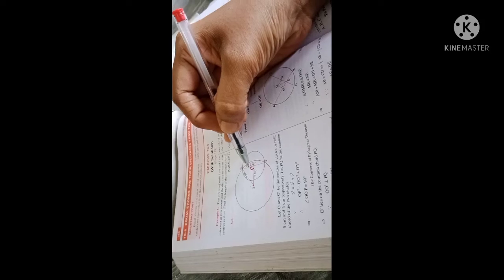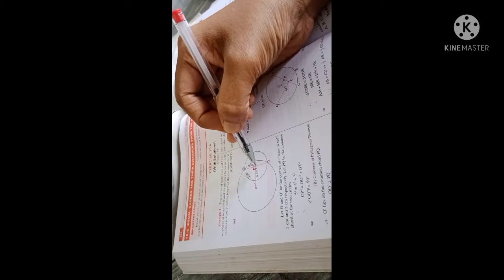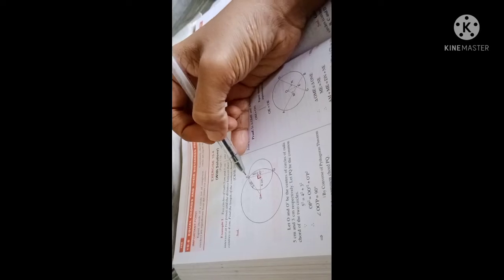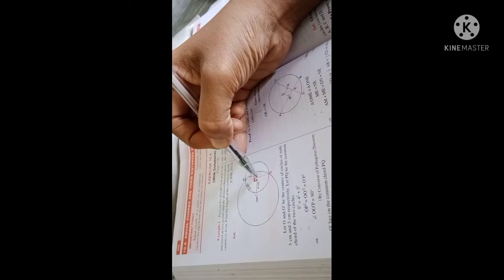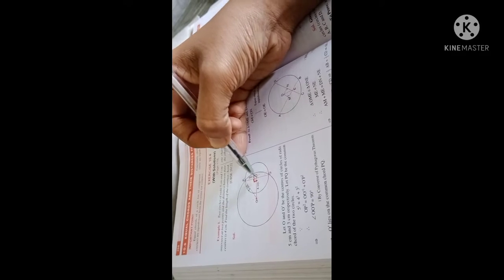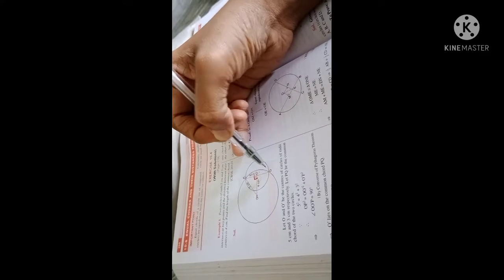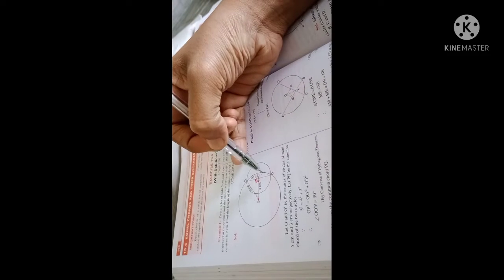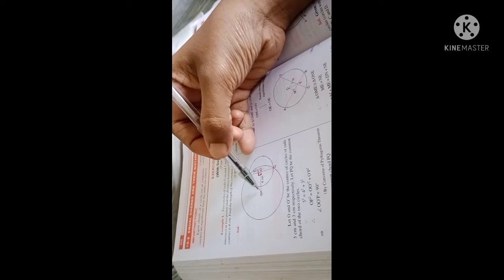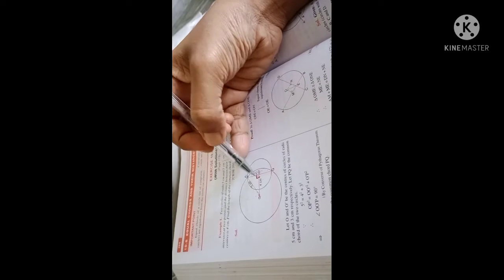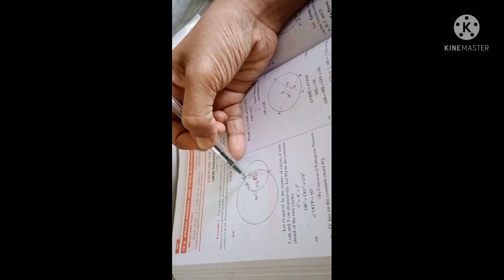Now, O dash lies on the common chord PQ, because O dash P is one of the parts of PQ. So OO dash is perpendicular to PQ, and then O dash bisects PQ, because the perpendicular drawn from the center of a circle to a chord of it bisects the chord.